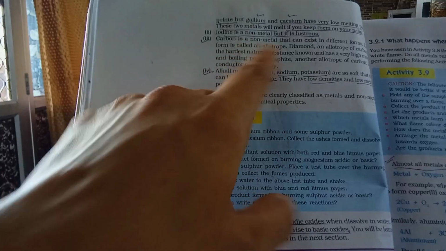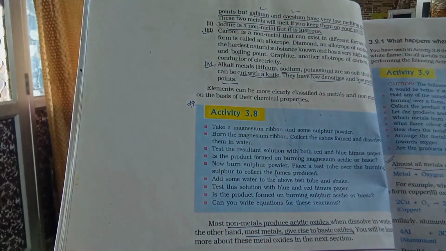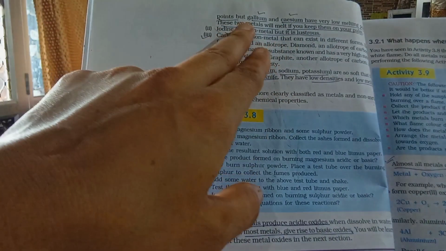Because of your body temperature. Such a low temperature will melt them. So these are exceptional cases.